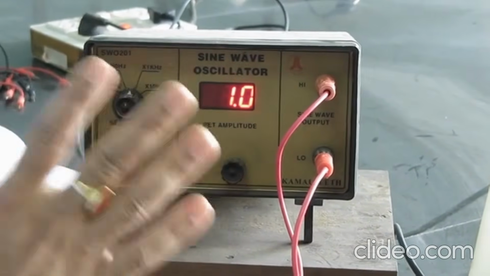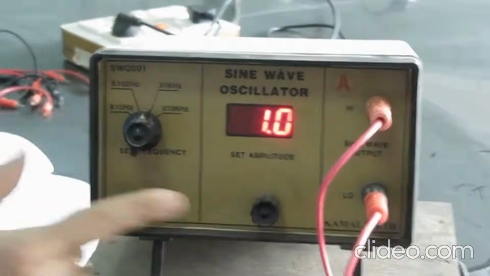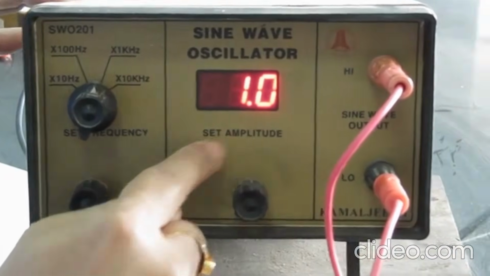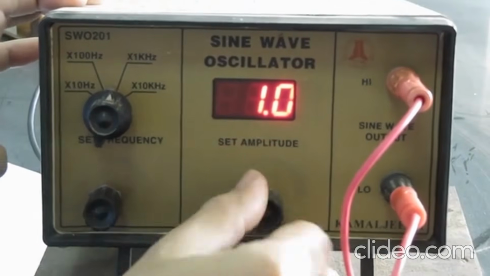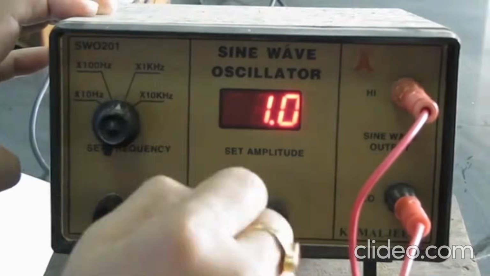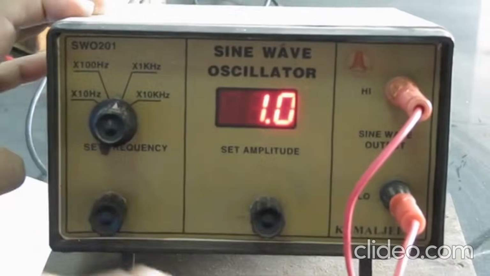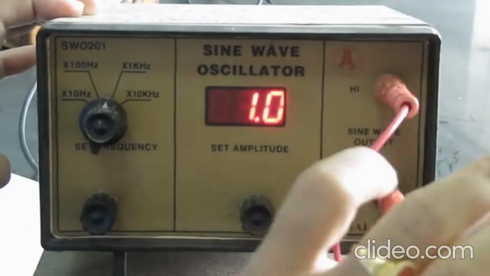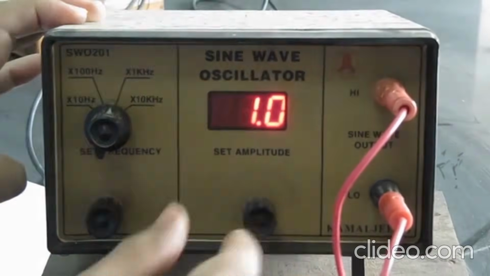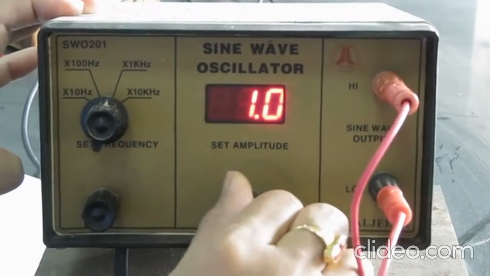You have several knobs, 1, 2 and 3. The first one is your set amplitude. That means you have to set the amplitude at the maximum before you start doing the experiment. That means the AC signal that comes out of these two leads will have maximum amplitude. So that's the meaning. You set it at the maximum. That's how you do it.